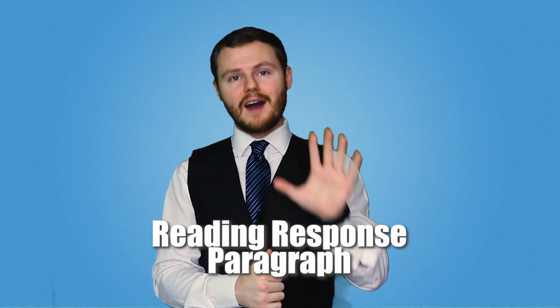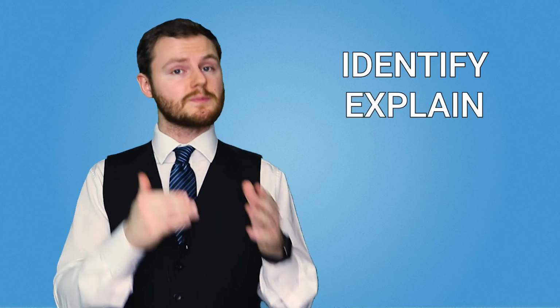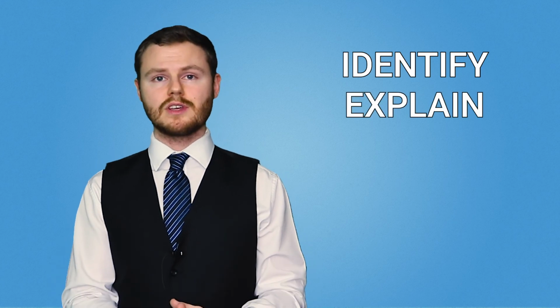The writing frame I'm talking about is called the reading response paragraph, and it contains 5 steps. The first is identify. This is where you answer the question and bring in evidence, usually a quotation, to support the point you are making. The next step is to explain. Here, you explain what the evidence tells us and how it links back to your earlier point.